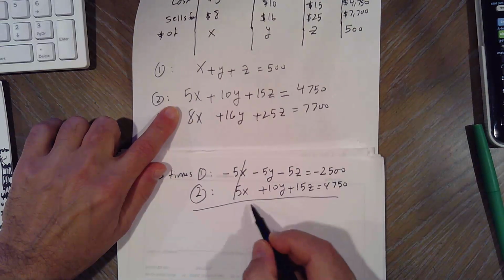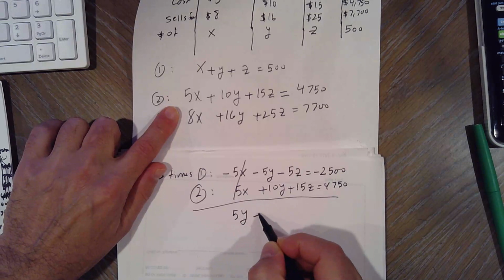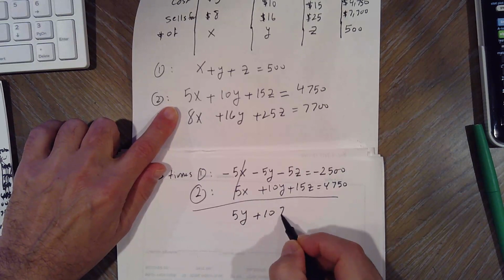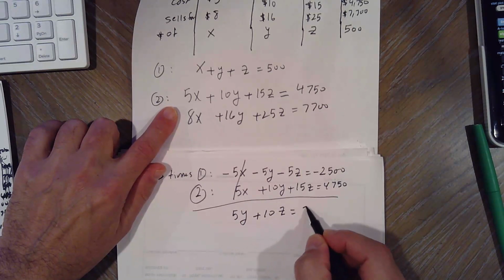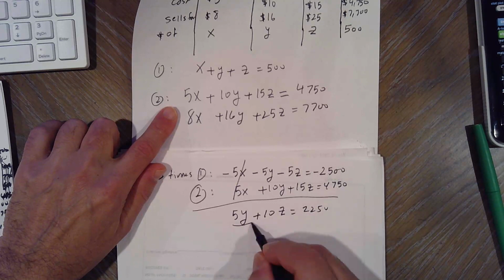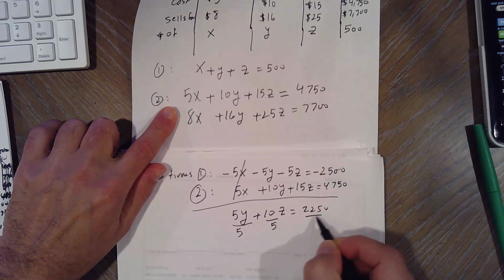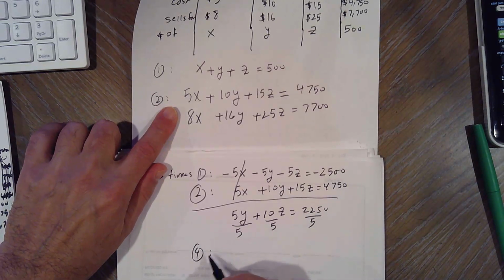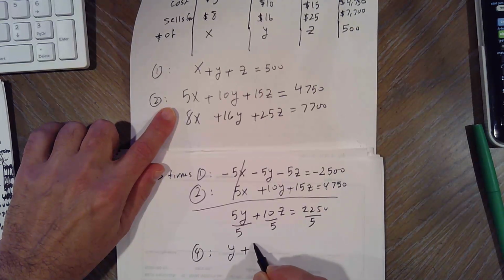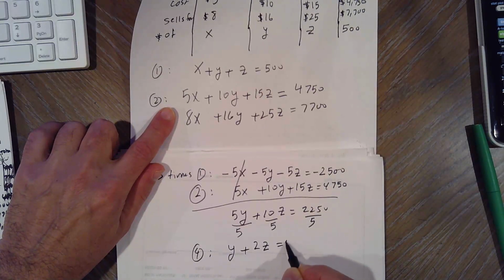That eliminates x, and we get 5y plus 10z equals 2,250, and everything is divisible by 5. Let's make our numbers smaller. So equation 4 is y plus 2z is 450.